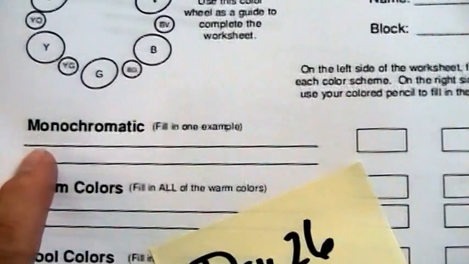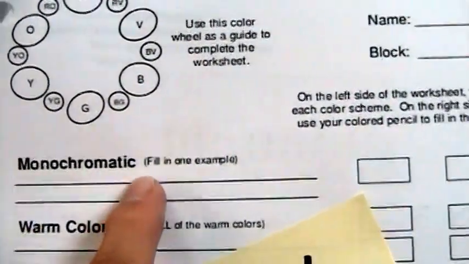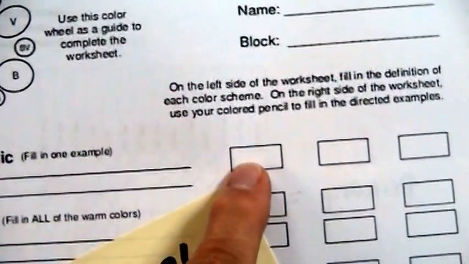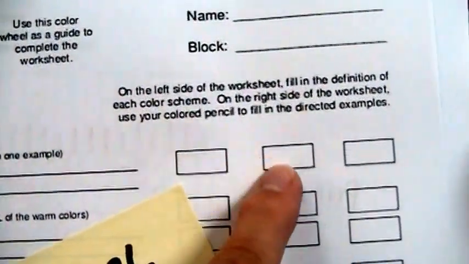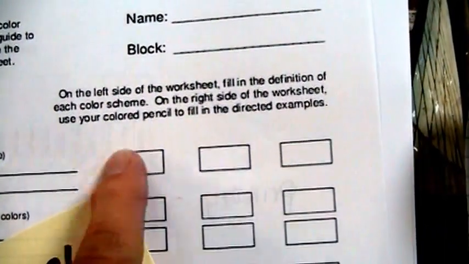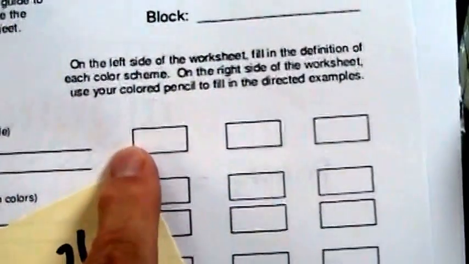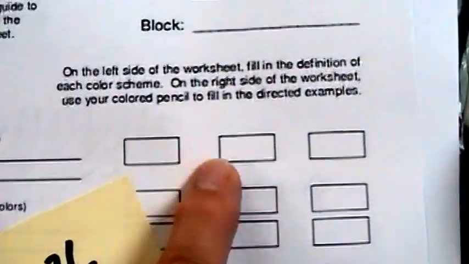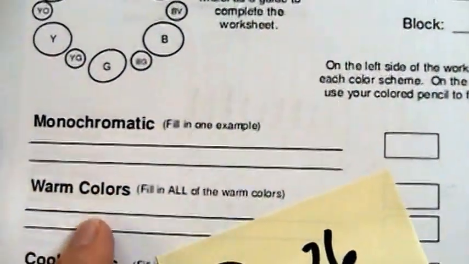So for monochromatic, we learned that mono means one, chroma means color. So this is a color scheme based on one color. For instance, I could have red violet, red, and maybe pink. Those are all in the same family. Or I could start with blue and do dark blue, medium blue, light blue: monochromatic, based on one color.